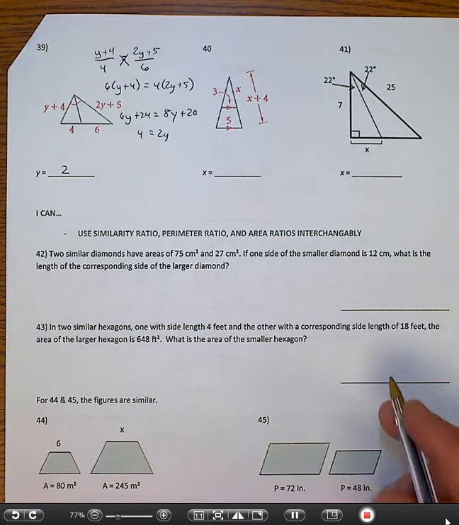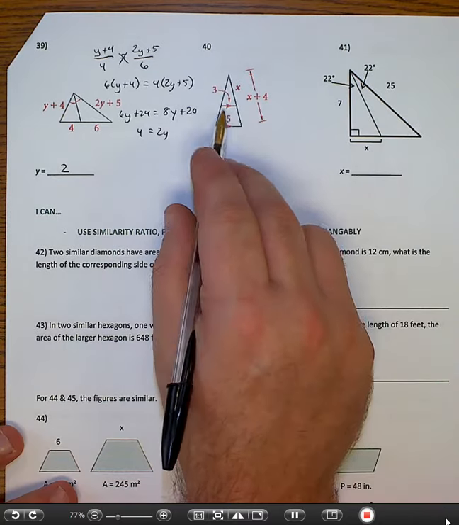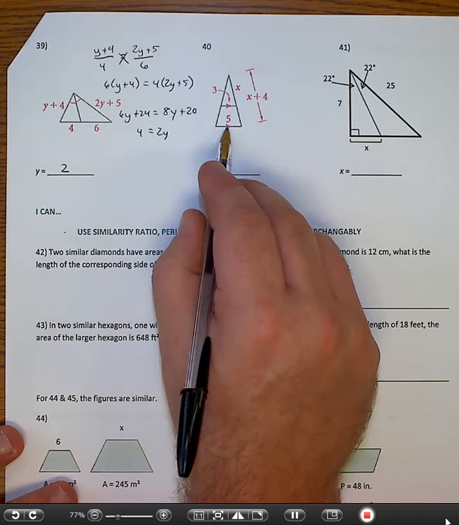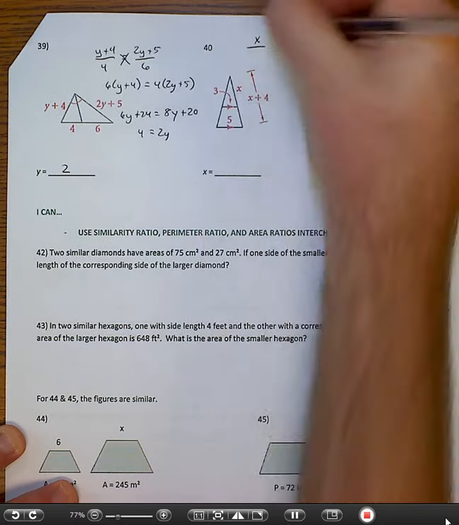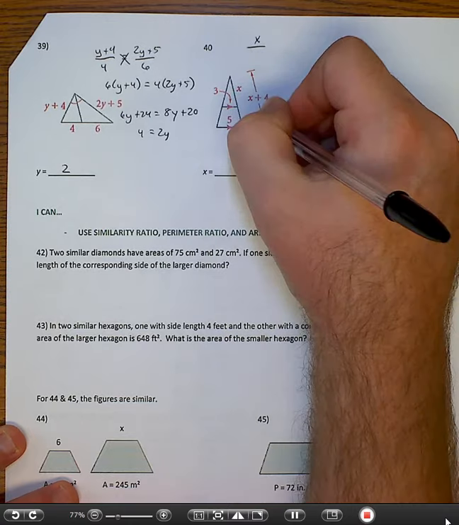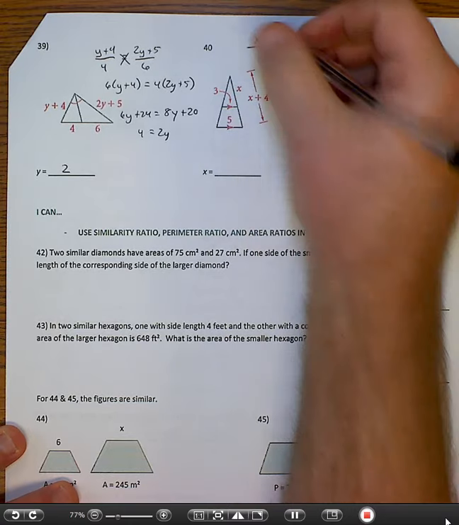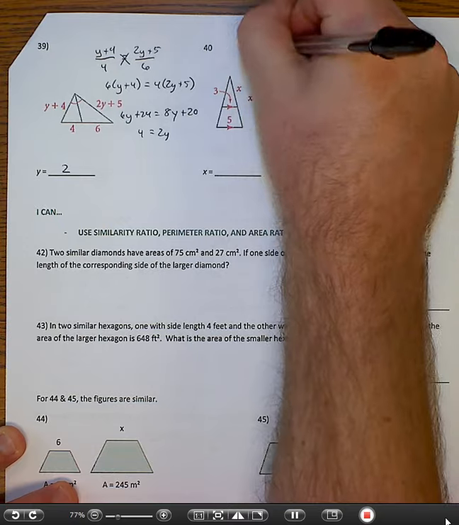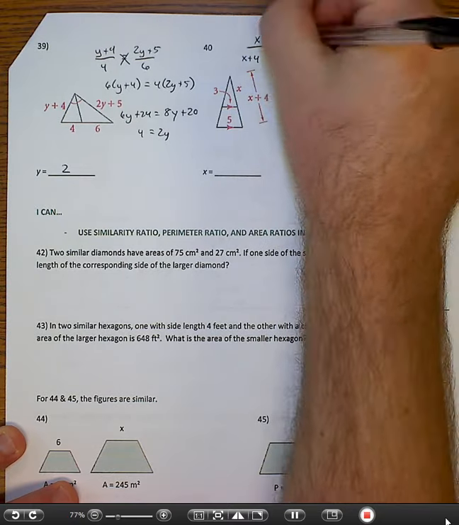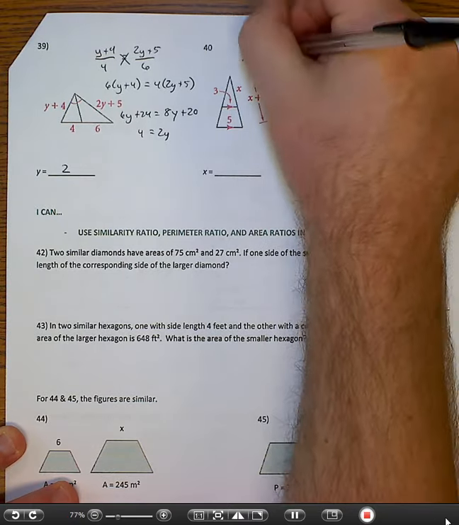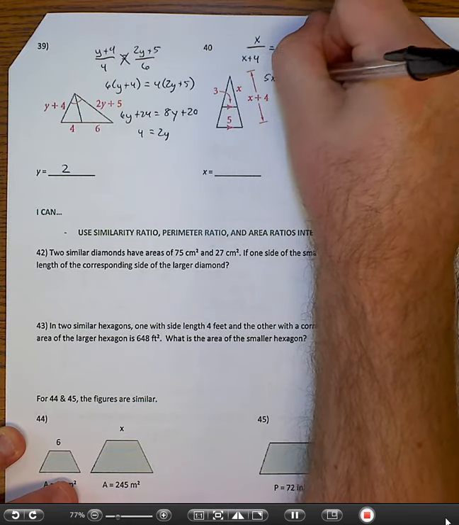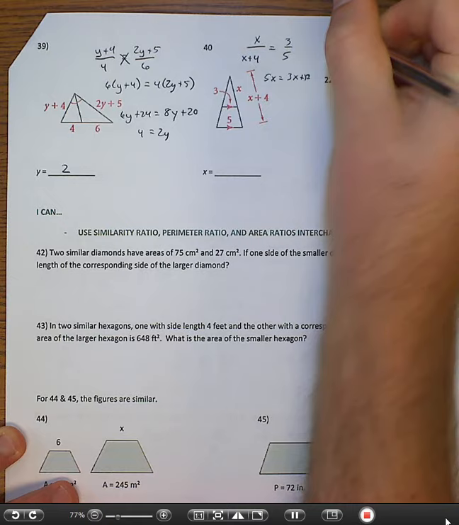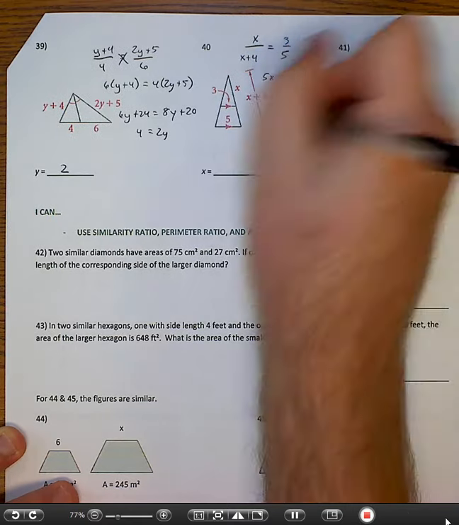Next one looks like side splitter, but again, I have these third sides labeled, so I have to do x over the whole thing. Well, the whole thing is actually already marked, x plus 4. Equals 3 over 5. 5x equals 3x plus 12. 2x equals 12, and x equals 6.